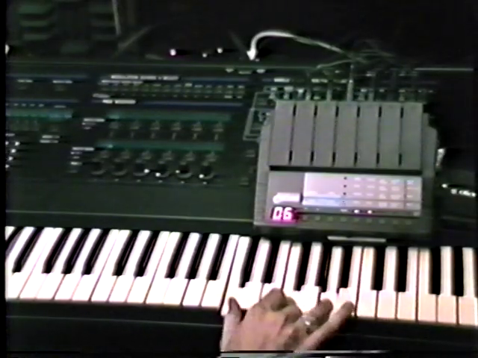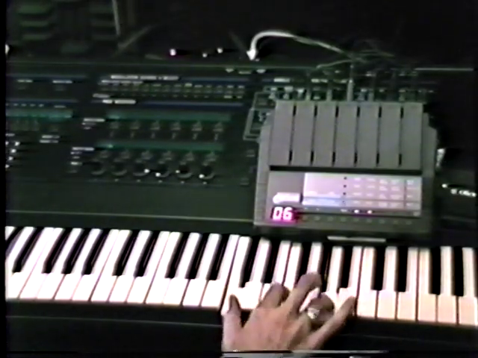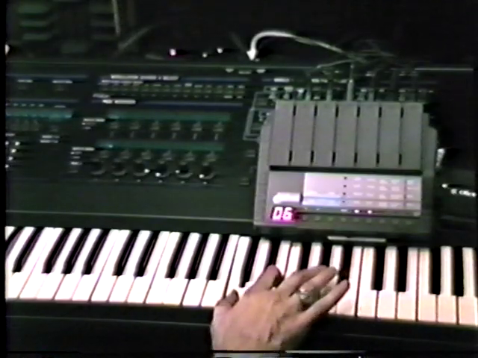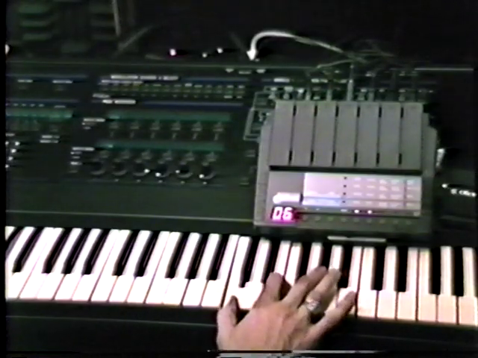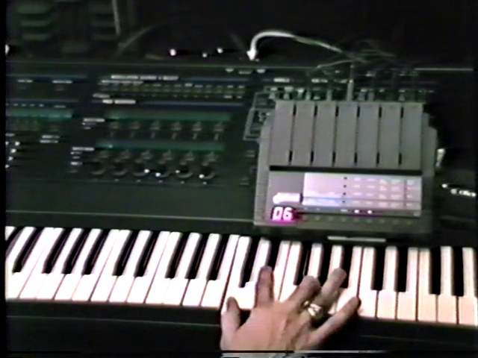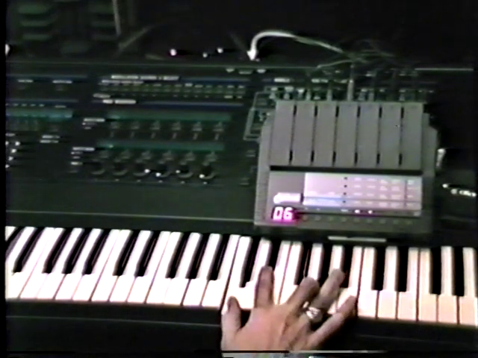Again, you can play around with it to get more interesting effects.